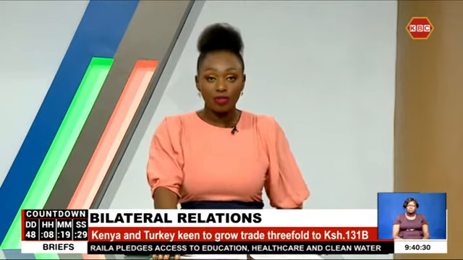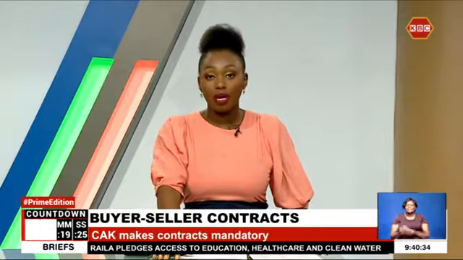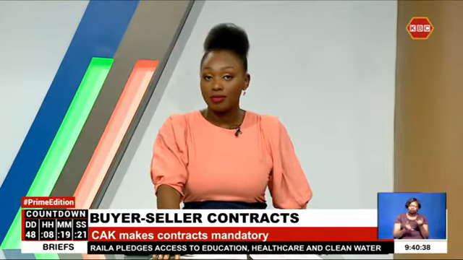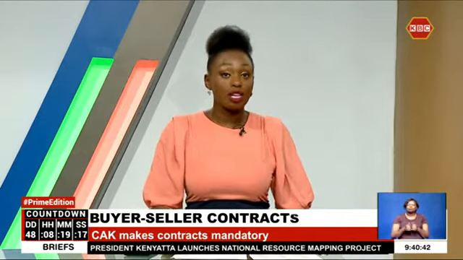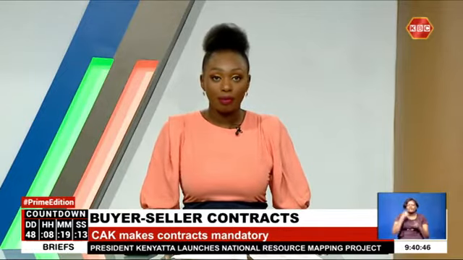It is now mandatory for contracts between buyers and suppliers to contain terms of payment, conditions for termination and dispute resolution mechanisms. According to the Competition Authority of Kenya, the move is meant to protect buyers and retailers from abuse of buyer power.